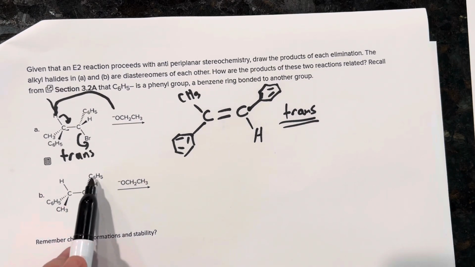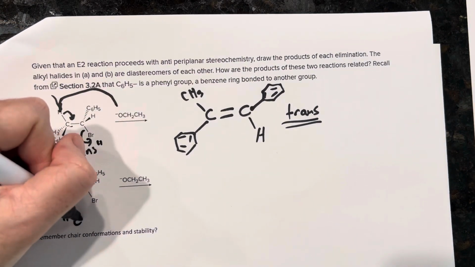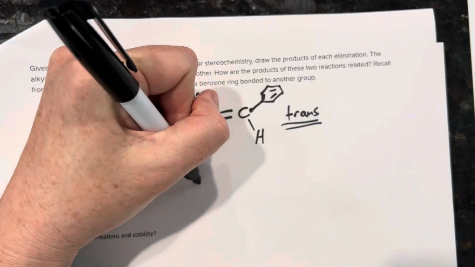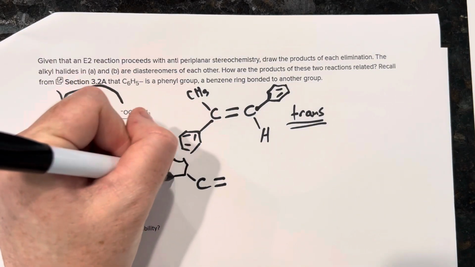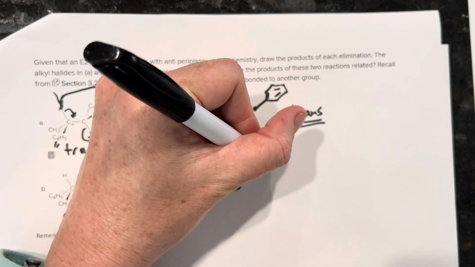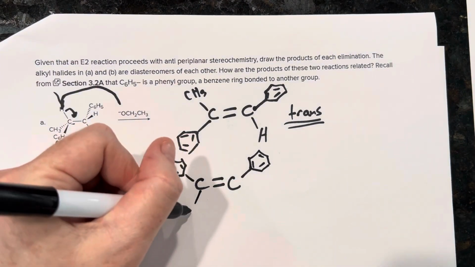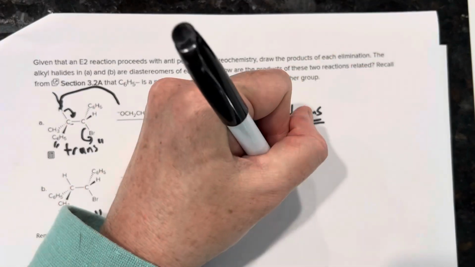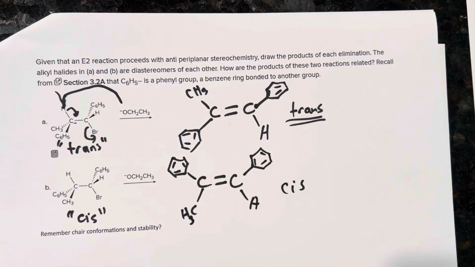Okay, so let's work on this one. Here the bulky groups are both pointed into the plane. In other words, they're technically, I should put this in quotes, kind of cis-like. And therefore when you do this reaction, you'll get a cis-like conformation. So here we'll have the benzene ring up here, and we'll also have the benzene ring up here. And then we can't forget about that CH3 and the hydrogen. So this would be a cis. So the original stereochemistry does matter in which product you end up getting.